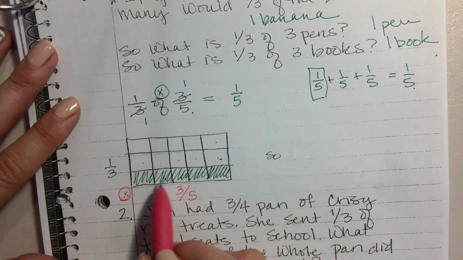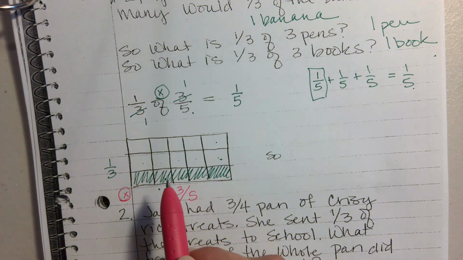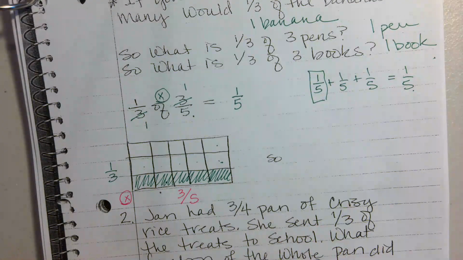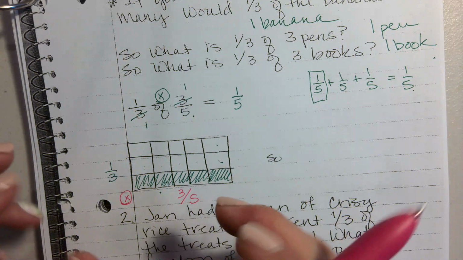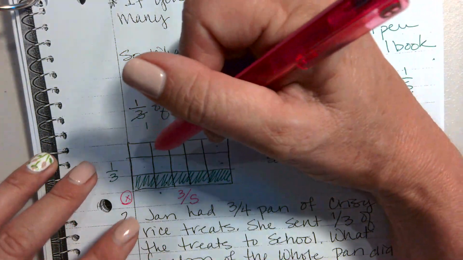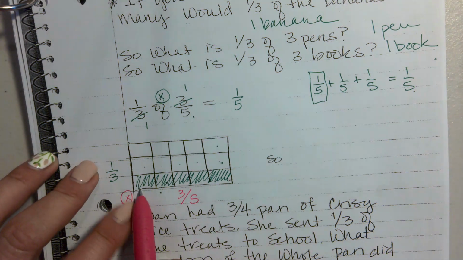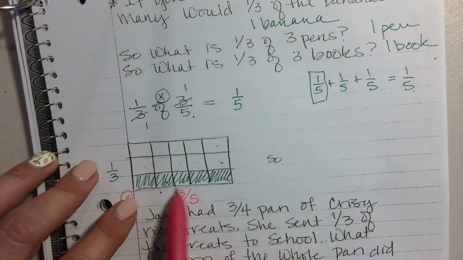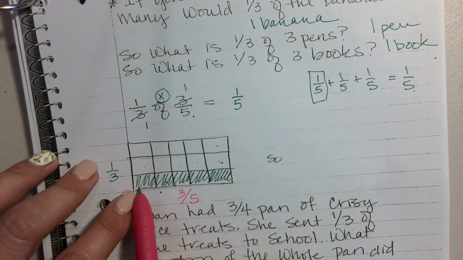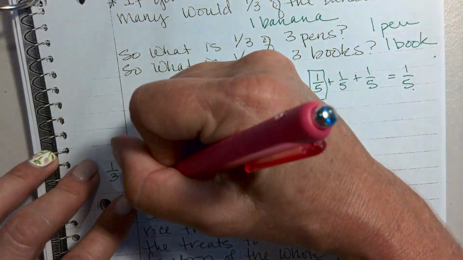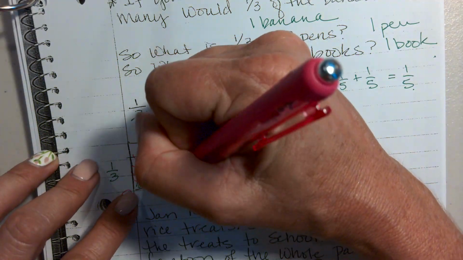Now, we're only dealing with the part of the fraction that's sectioned off. So here's 1, 2, 3, 4, 5. We're only dealing with this area right here, 3 of the 5ths. So let's go ahead and shade that in.